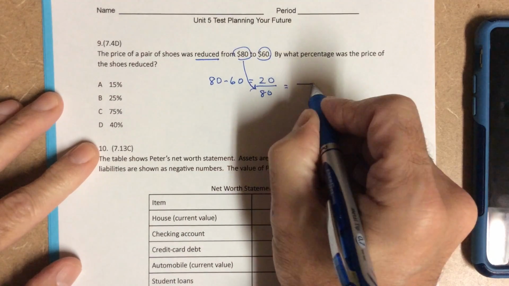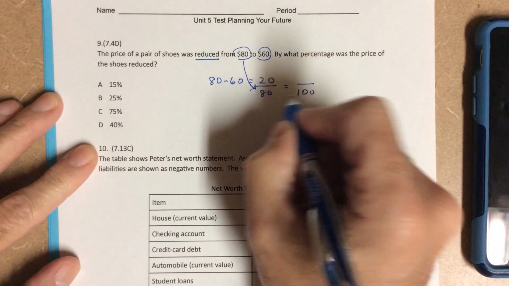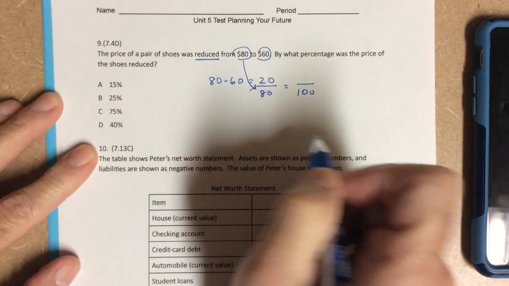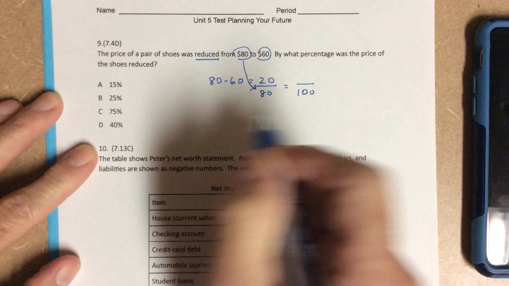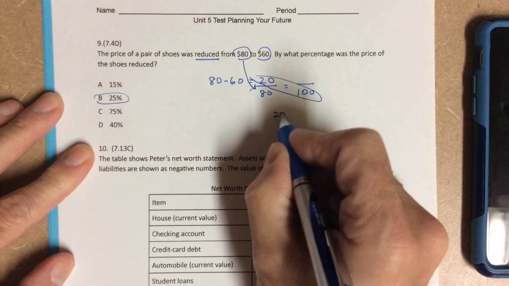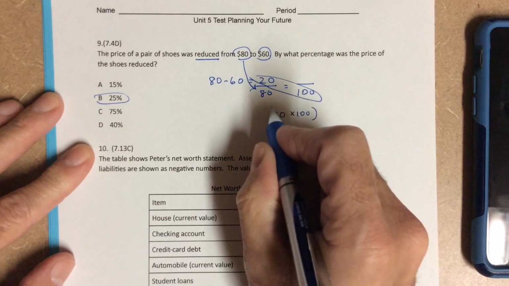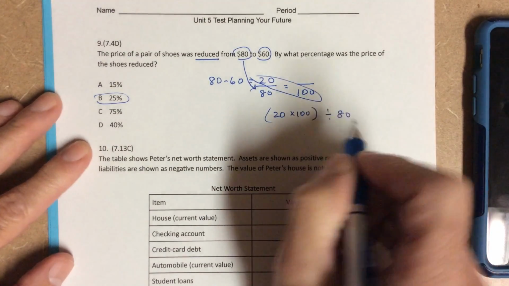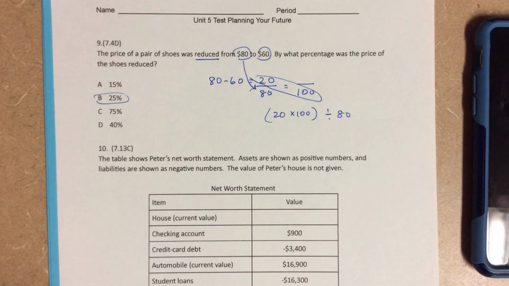And I recognize that percentage. You could do cross products again. I can tell you that that would be 25%. If you did 20 times 100 and then divided it by 80, you would get the same answer I did.